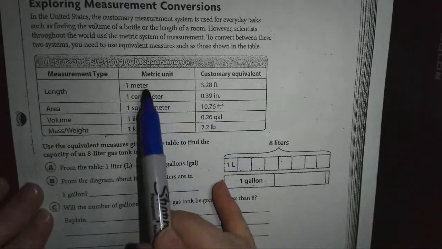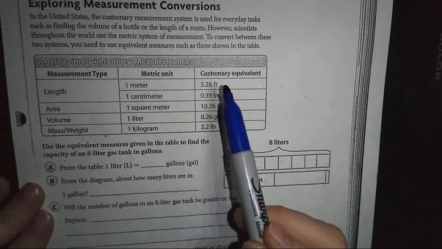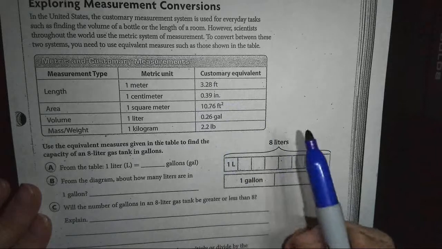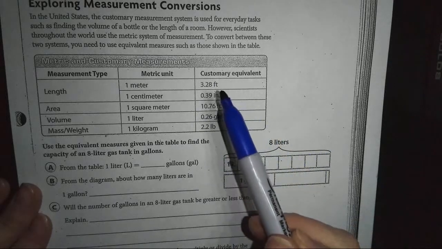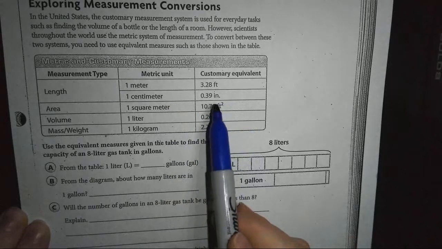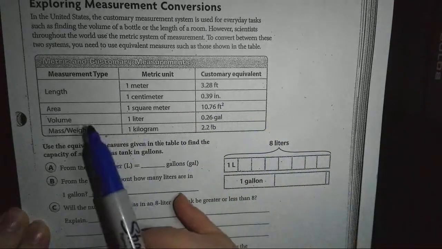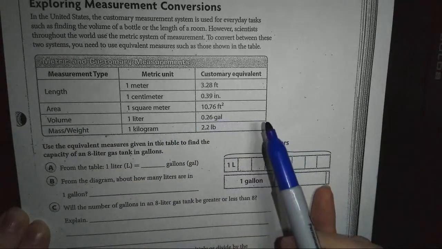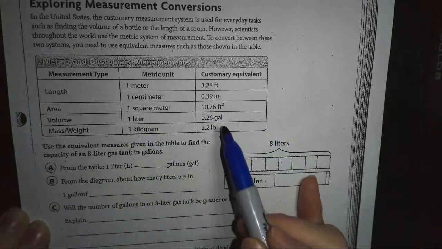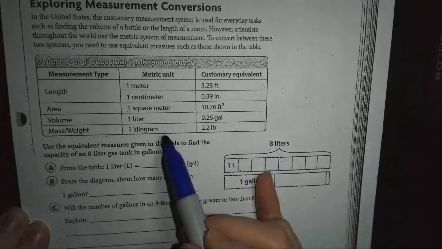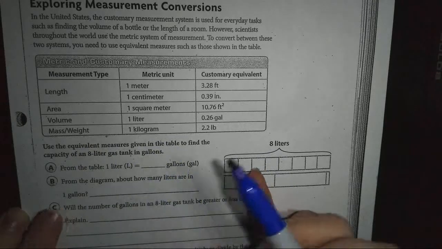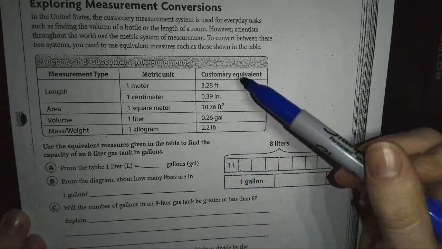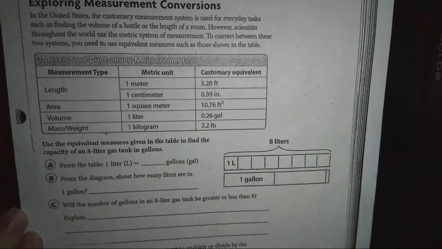Now, as far as length goes, 1 metric meter is equal to approximately 3.28 feet. Now, this is rounded because there's a complicated calculation that goes along with that, but it's about 3.28 feet. And 1 centimeter is 0.39 inches, about. A square meter, which is area, is 10.76 square feet. A liter, which is volume, is about 0.26 gallons. And a kilogram, which is mass, or sometimes weight, is equal to about 2.2 pounds. So these are a table of our conversions from metric to customary units.